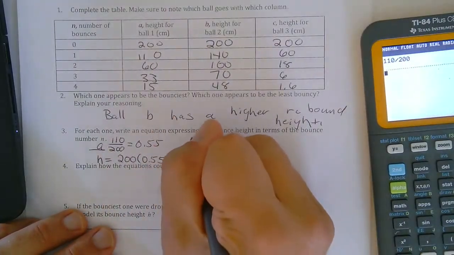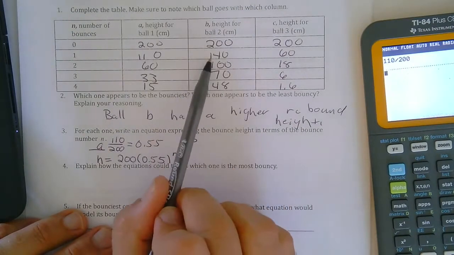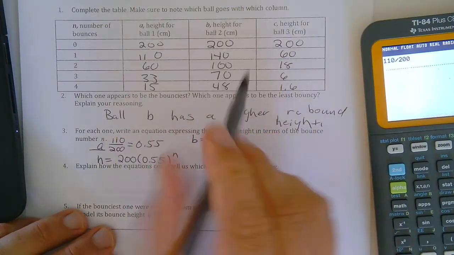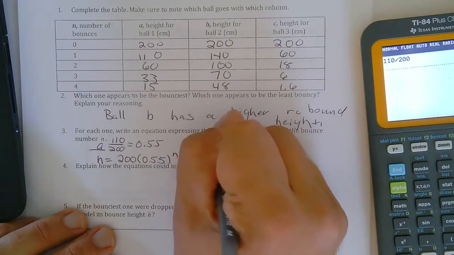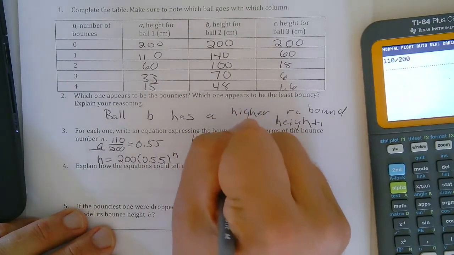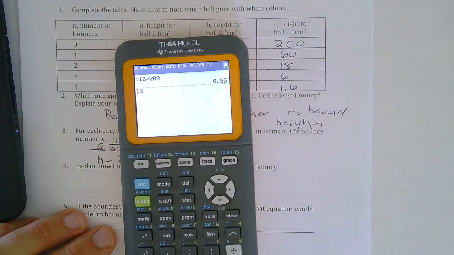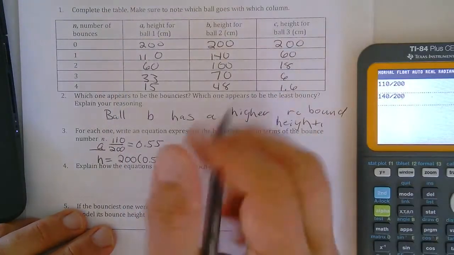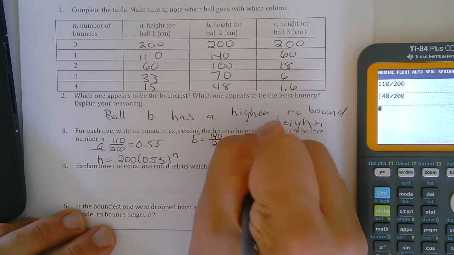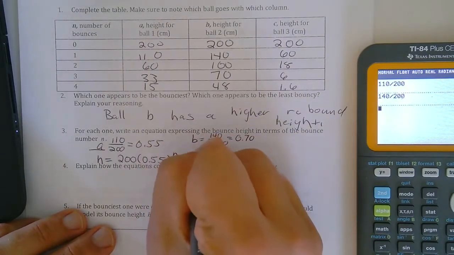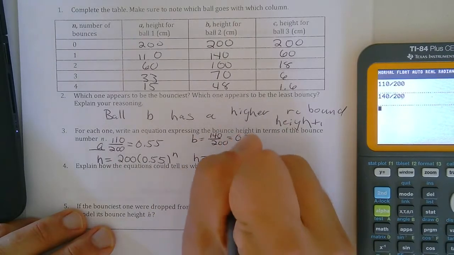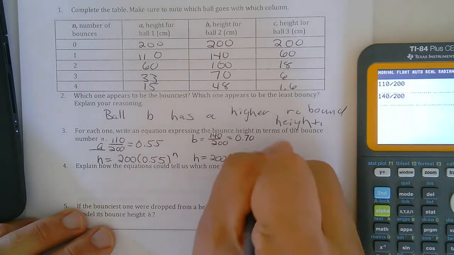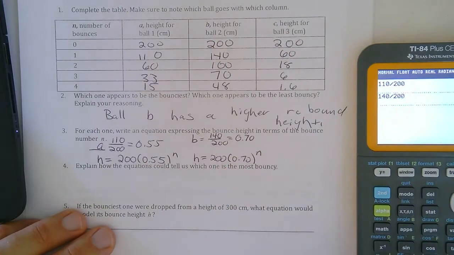And then for ball B, to get our bounce back height, we would go 140 divided by 200. And that's about 0.70. So you can see it has a higher bounce back rate. So H, our initial height, is 200 times 0.70 to the number of bounces.